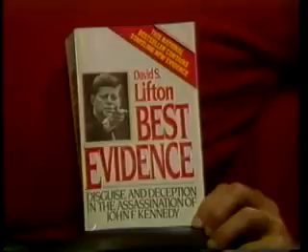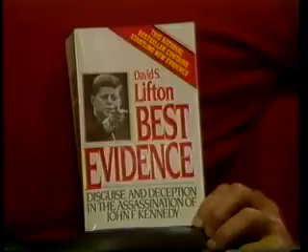And just to mention these for the benefit of the viewers, there's the book Best Evidence by David Lifton. And this one doesn't reach any conclusions, but it just goes meticulously over the evidence, showing all the discrepancies in the Warren Commission's presentation of things. Very powerful without leading you anywhere in the picture.